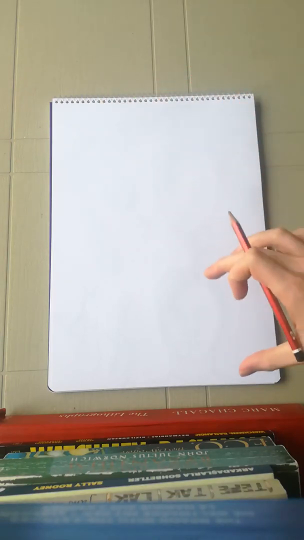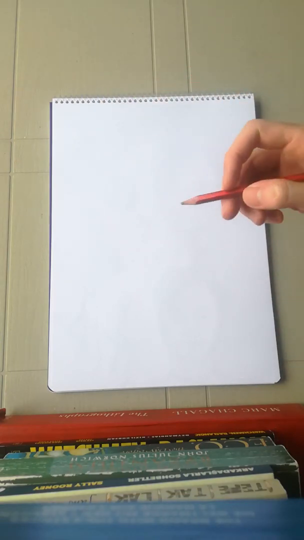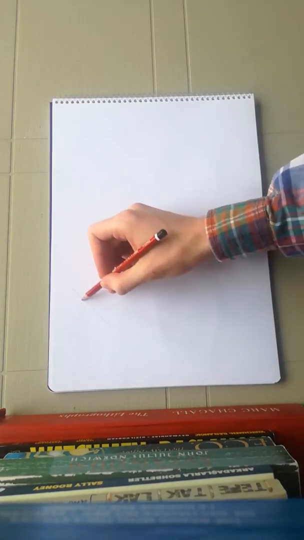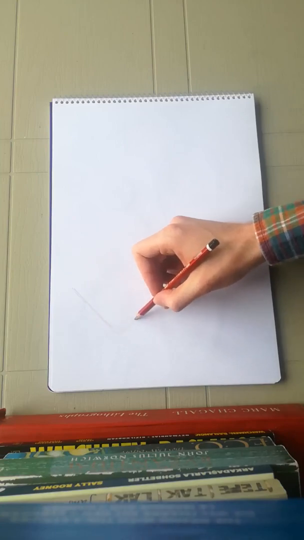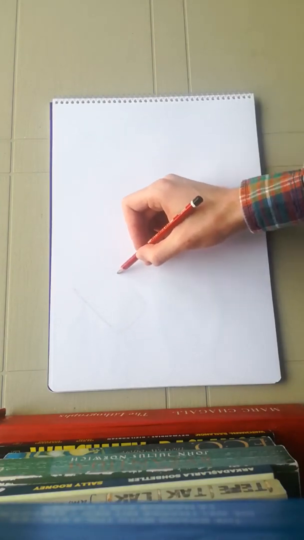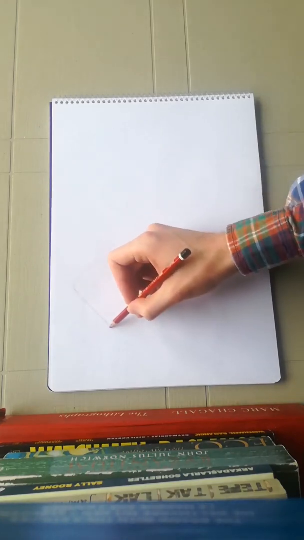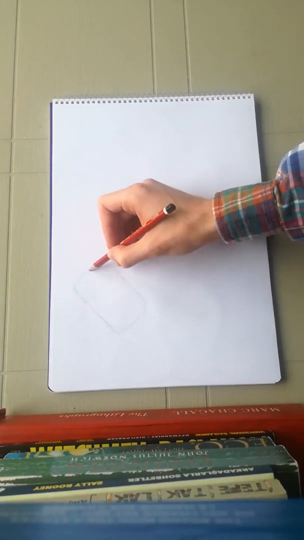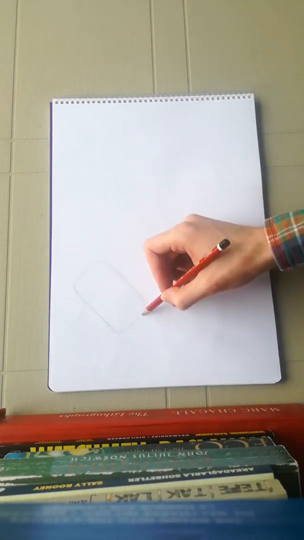So on the page, think about the different elements you've got and just break them down into the most simple form. So I'm going to start with the Game Boy, and I think the most simple shape of the Game Boy is something like a rectangle. So I'm just going to start on the page. I've got a really simple rectangle. We're not looking for loads of detail at this point, guys.